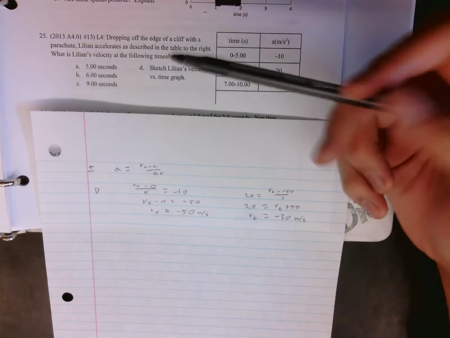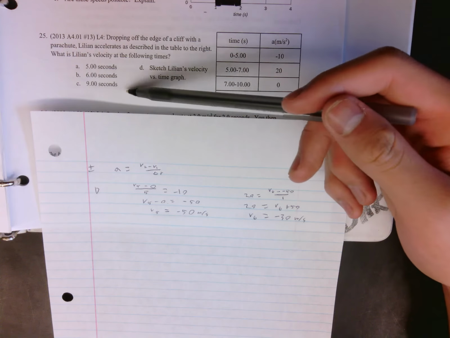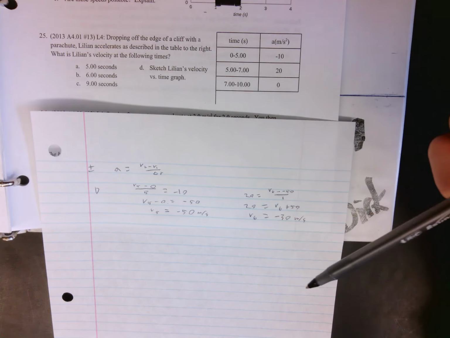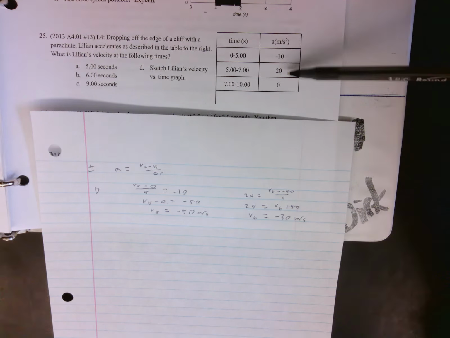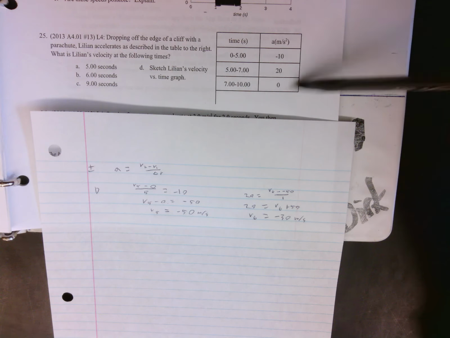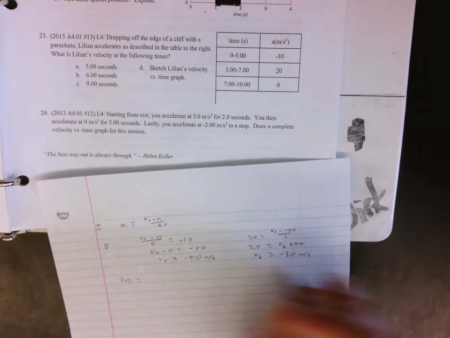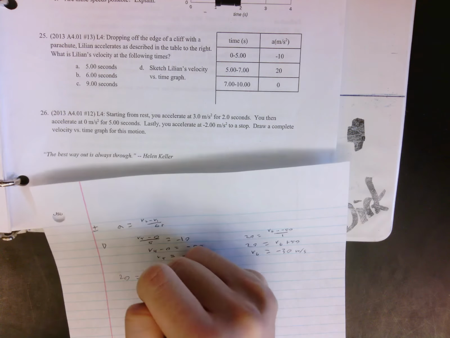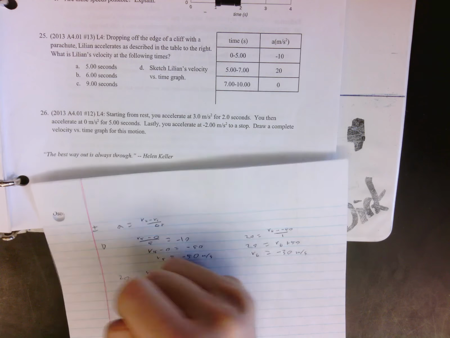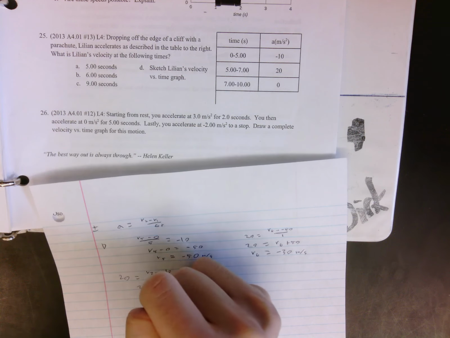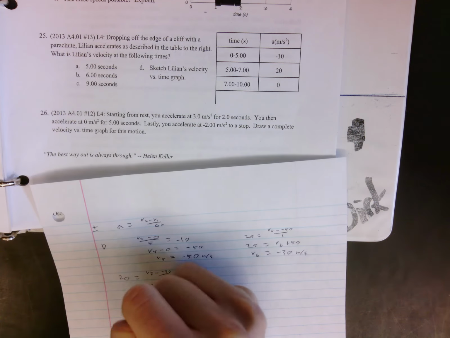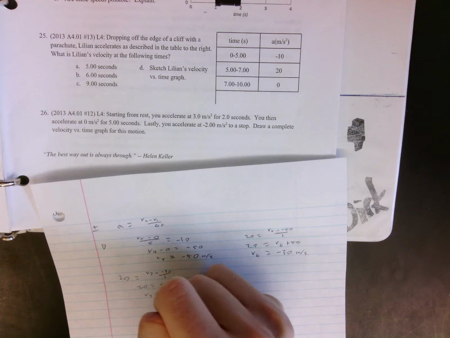And so before we solve for the velocity at 9 seconds, we first have to solve for the velocity at 7 seconds, because we have to complete the block where this acceleration takes place before we can move over to this acceleration. And so 20 equals v7 minus negative 30 over 1. 20 equals v7 plus 30, or v7 equals negative 10 meters per second.